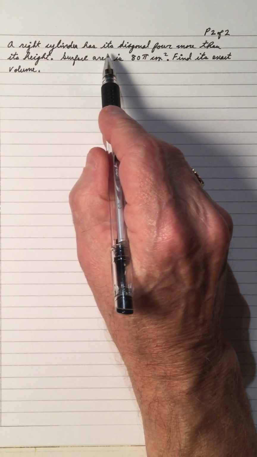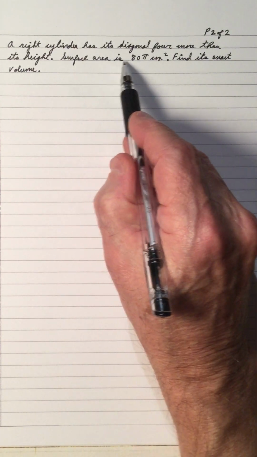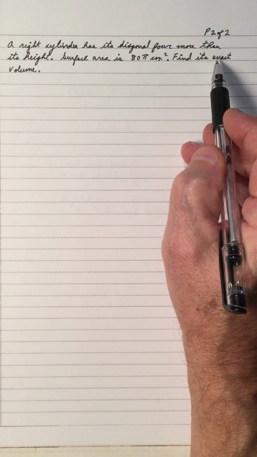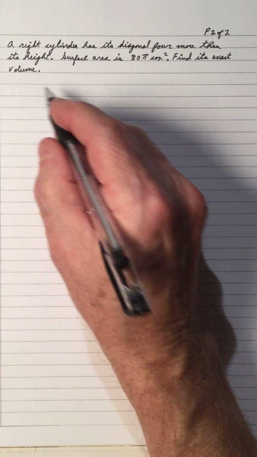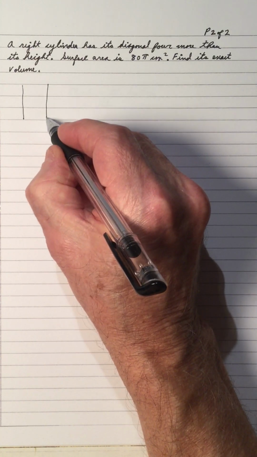I have a problem that I've made up. A right cylinder has its diagonal 4 more than its height. The surface area is 80 pi square centimeters. Find its exact volume. Well, we have a right cylinder, so let's draw a right cylinder.